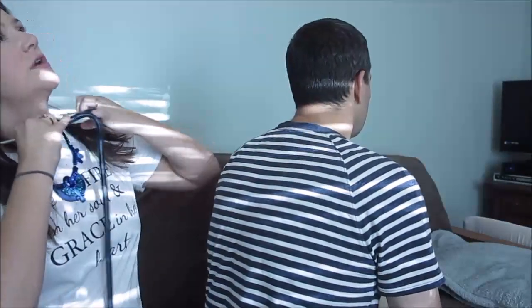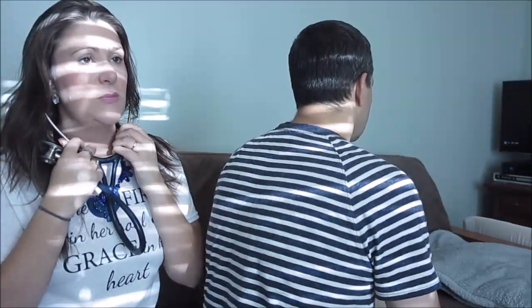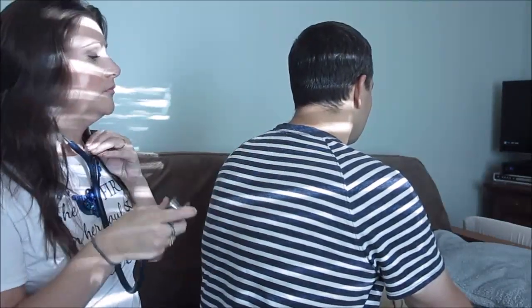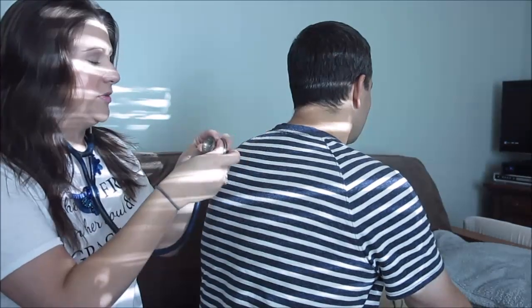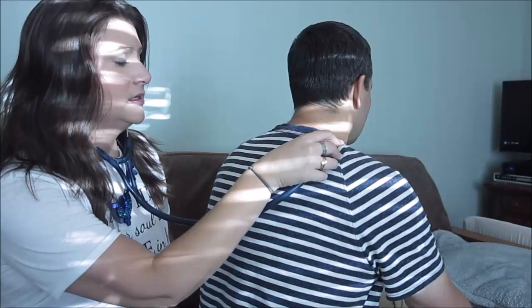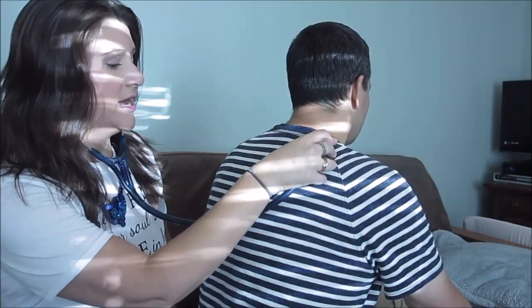All right, so let me show you where to put your scope. And I always, when I'm listening to breath sounds, I ask my patient to breathe through their mouth, because that's going to amplify the sound. All right, so I'm just going to show you where to put the scope. I'm not really going to have him breathe or deep breathe or anything like that. But you would start kind of high up here. Side to side.